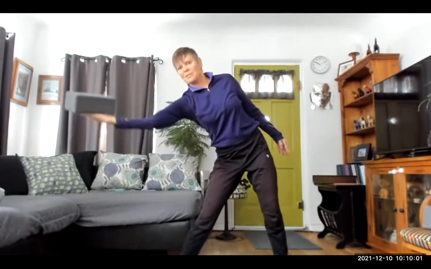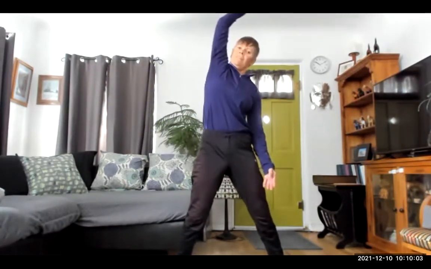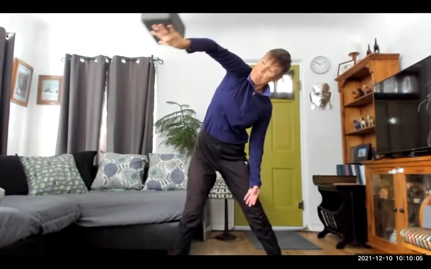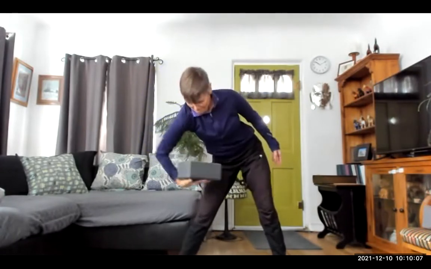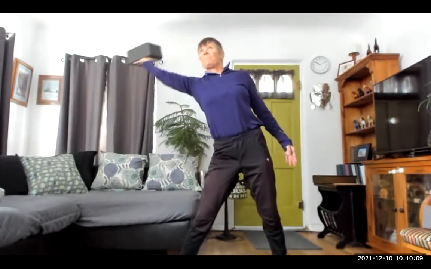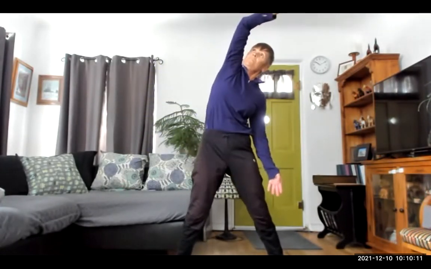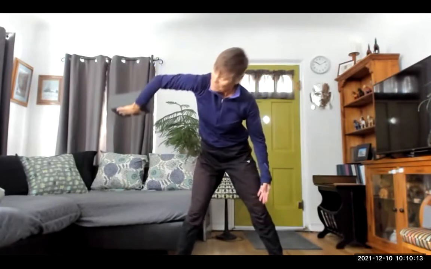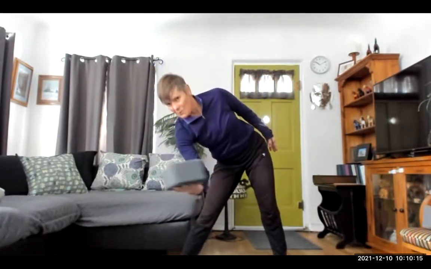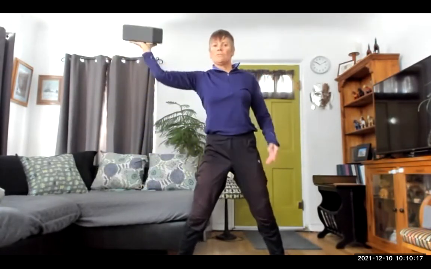Reverse in the direction of the block. I think I always add a little extra up top, but ooh, very nice. And you can see that we're working the shoulder, the elbow, the wrist, the hand. I've got side bending going on. Let's take it to the other hand.